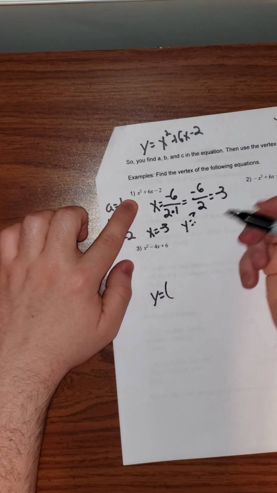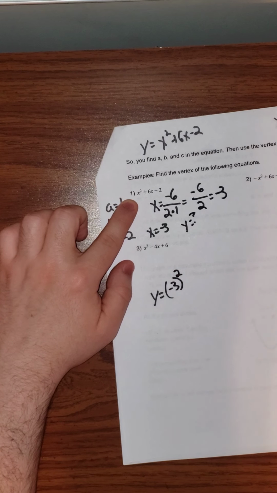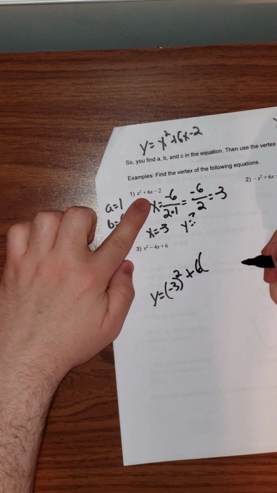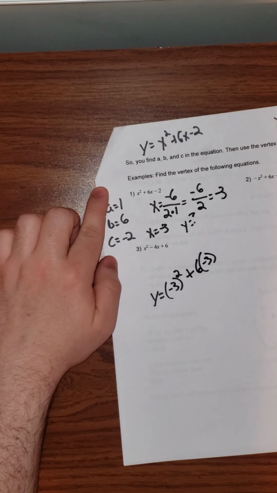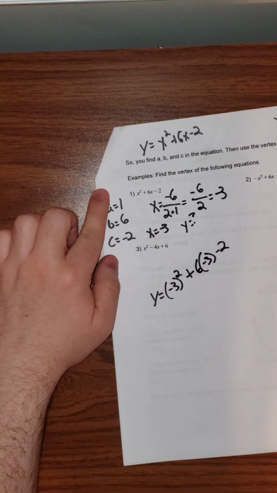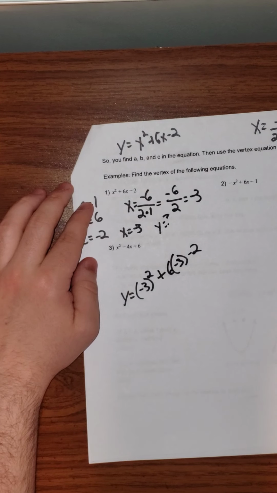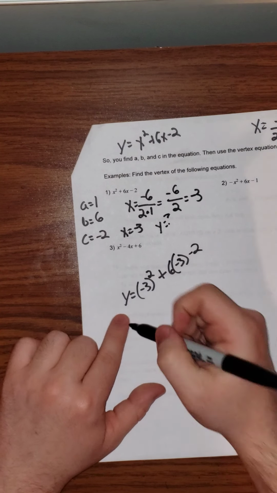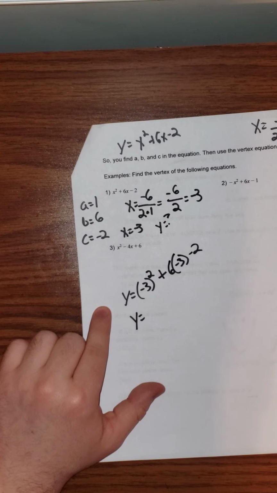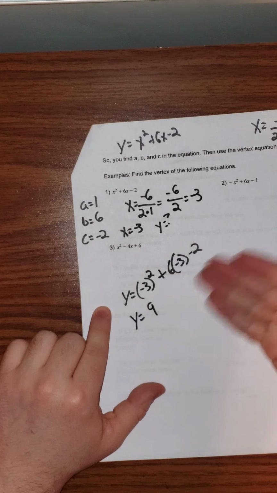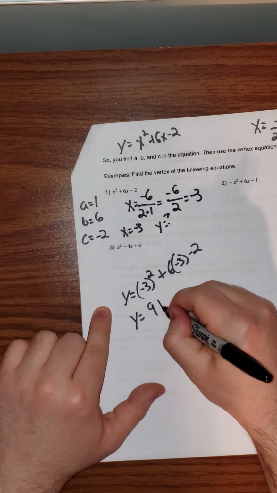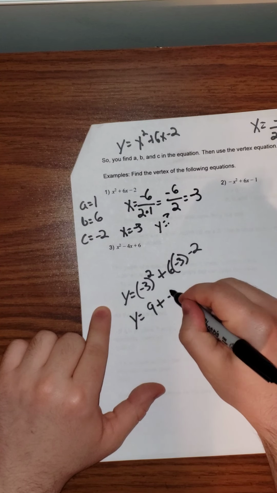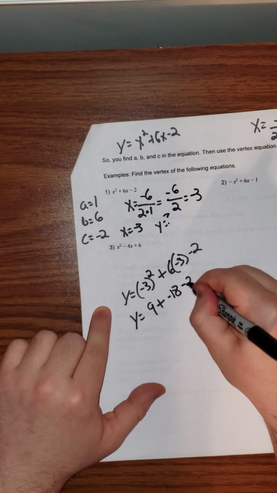We got x was negative 3. So that means negative 3 squared plus 6 times x. Well, x was negative 3, so I put a negative 3 there. And then minus 2 was at the end. So y equals negative 3 squared plus 6 times negative 3 minus 2. Go ahead and solve that. Negative 3 squared is positive 9. Negative 3 times negative 3 is positive 9. Plus 6 times negative 3 is a negative 18 minus 2.